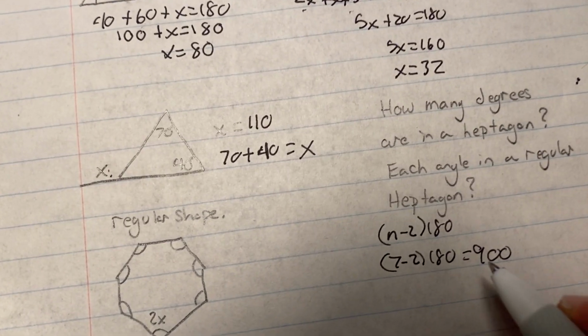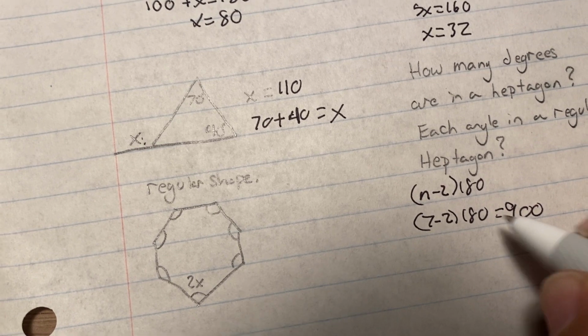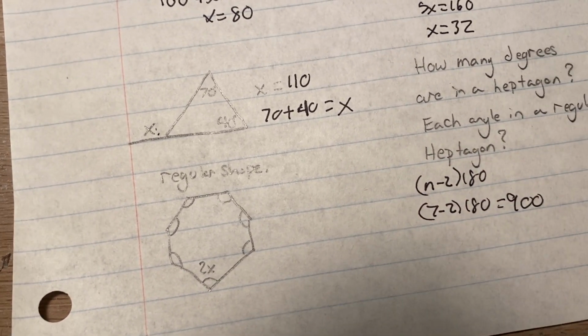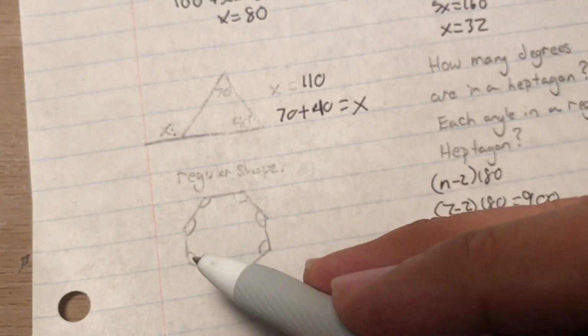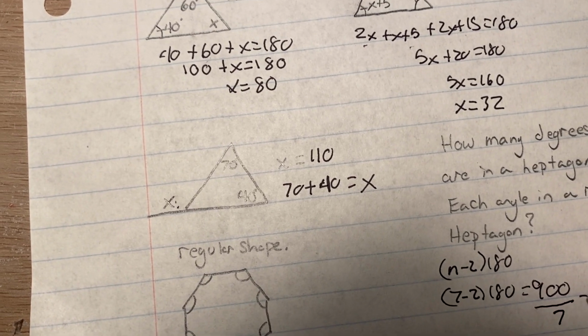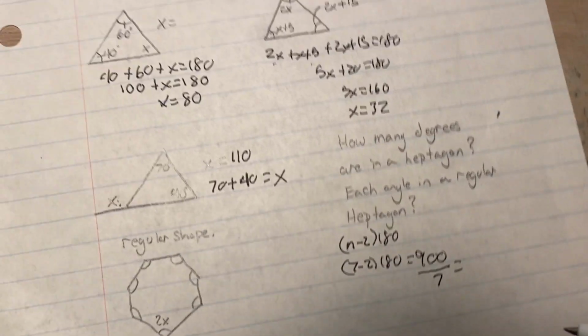So in this situation, we know that the total is 900, but every single angle is exactly the same. I know that there are 1, 2, 3, 4, 5, 6, 7 angles inside of a heptagon. So I'm going to divide by 7, and then you'll get your final answer. We'll round this to the whole number.